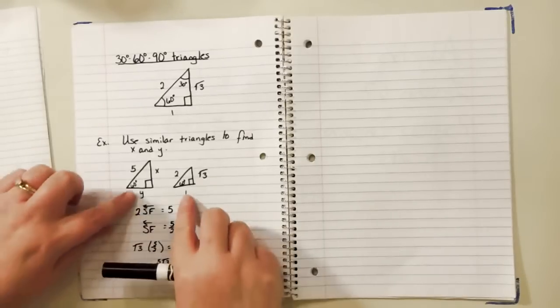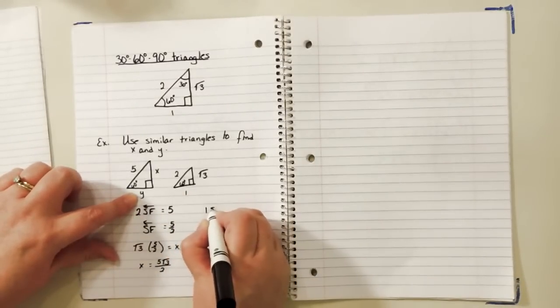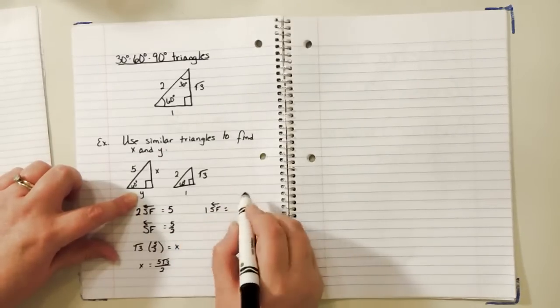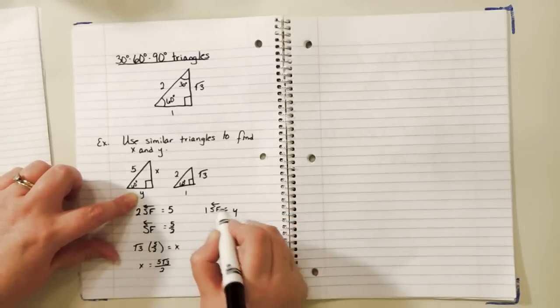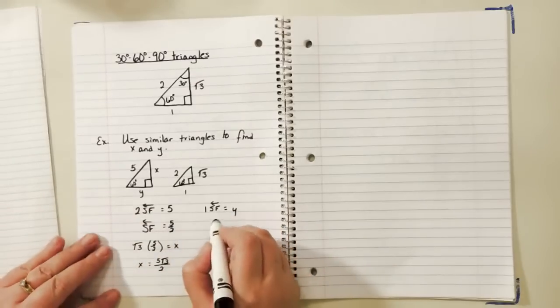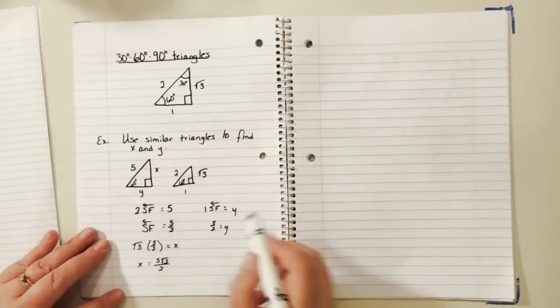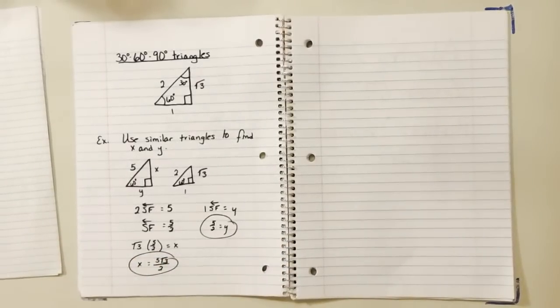And then to find y, we're going to do 1 times the scale factor equals y. Oh, yeah, and the scale factor is 5 halves, so this is 5 halves equals y. Okay, that's not too hard.